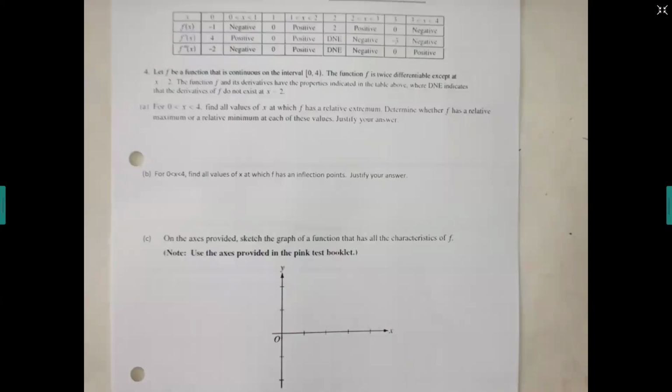Now we need to know which type. So here, it goes from positive to positive. Does that count as a min or a max? It goes uphill, and then there's uphill again. So put neither. Even though it's a critical number, it's not a min or a max.